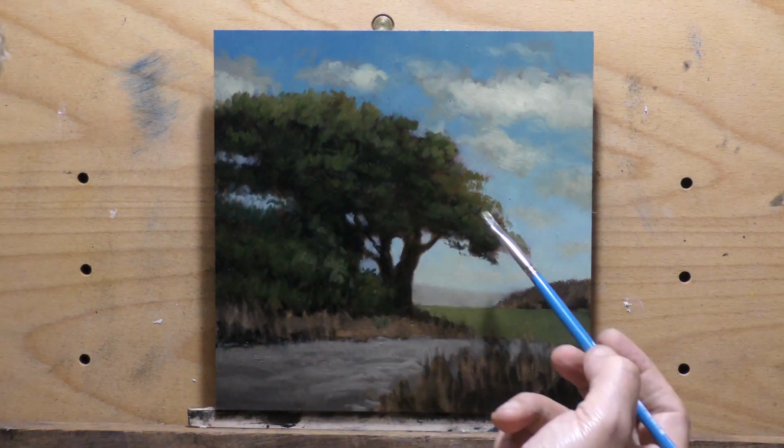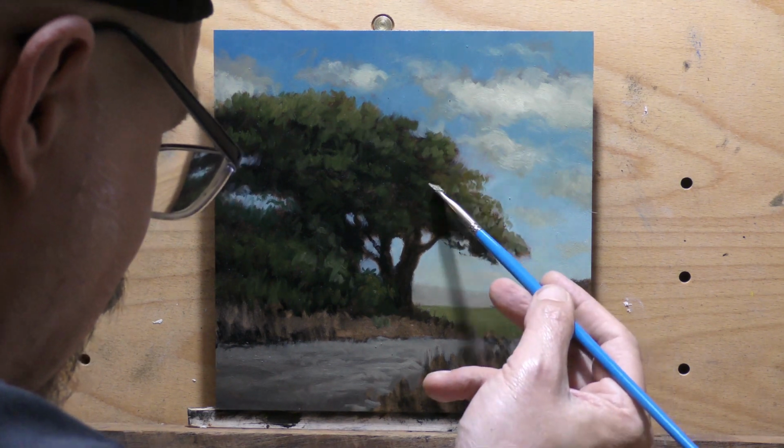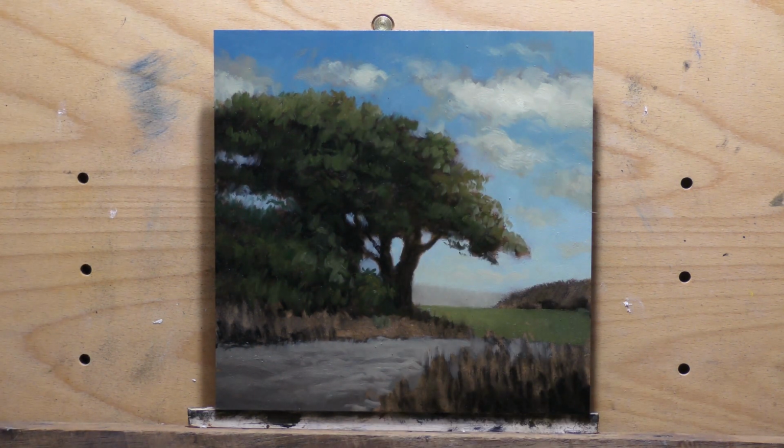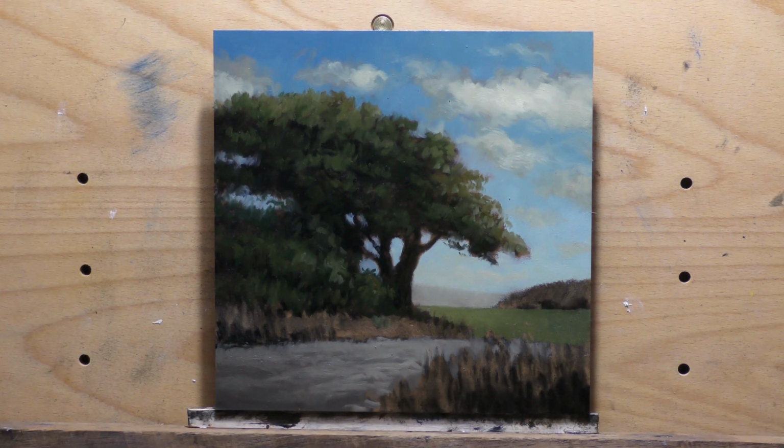So it's in the greens. It's really a matter of adding a bunch of the complementary to green, which is red. But you want to do those earthy reds, although sometimes cadmium red can really work great as well.